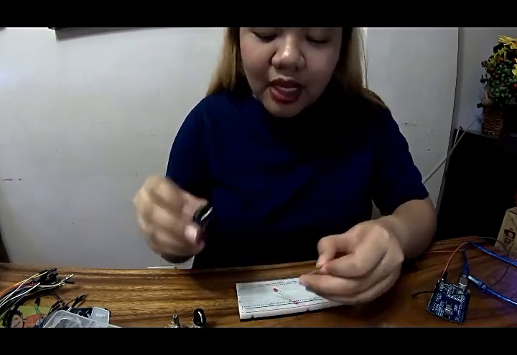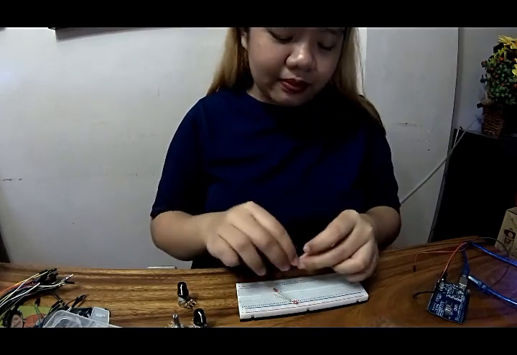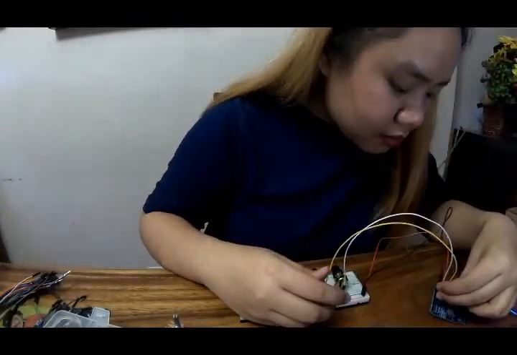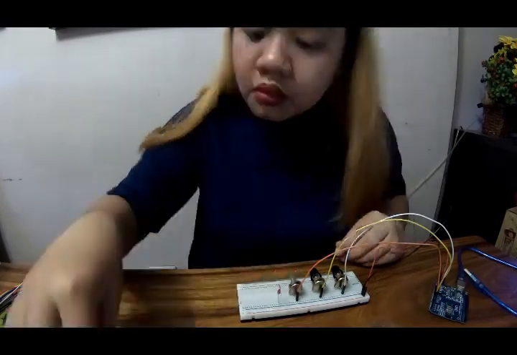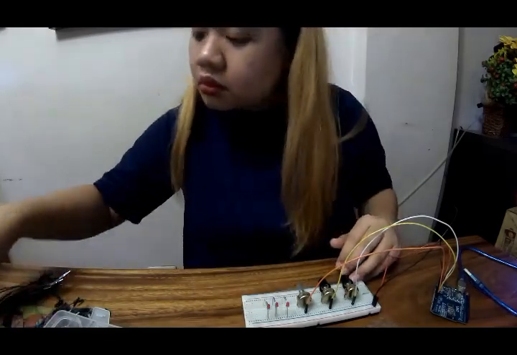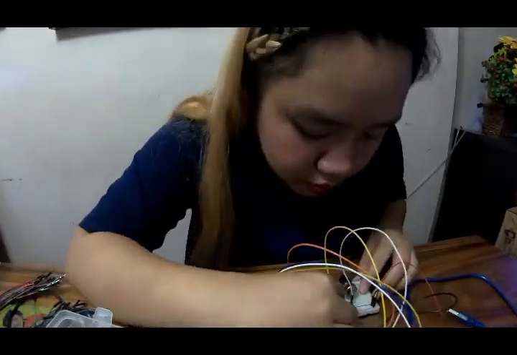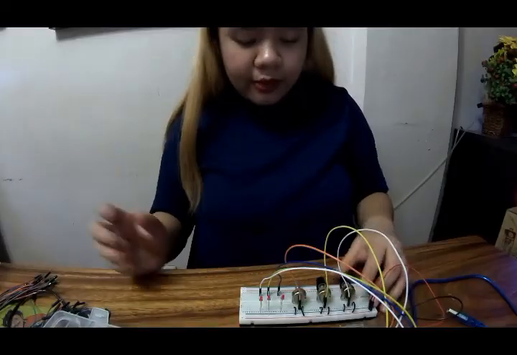And for the outputs, I will simply be using these indicator lights. There, the breadboard is done.